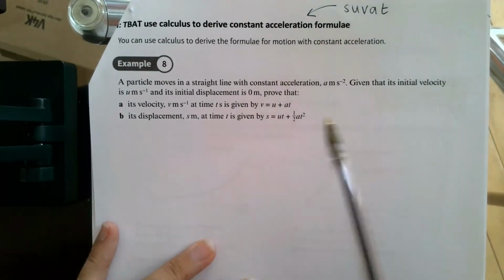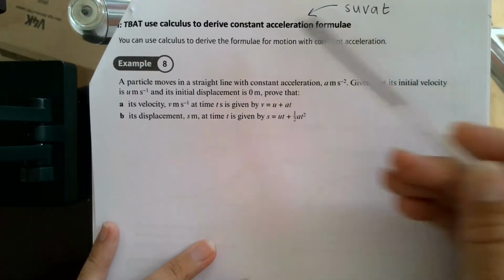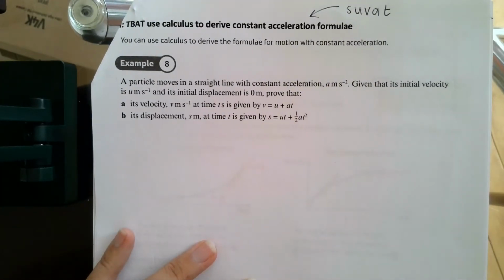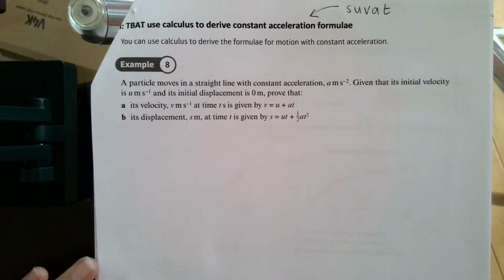And so those are our formulas. We've got 5 of them that we use when we've got constant acceleration. And we're going to see how we can derive them now. We did look at deriving them in a different way back in chapter 9.